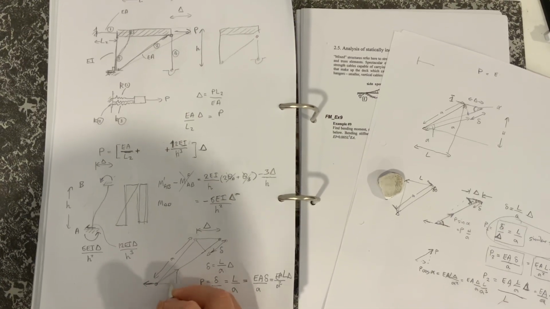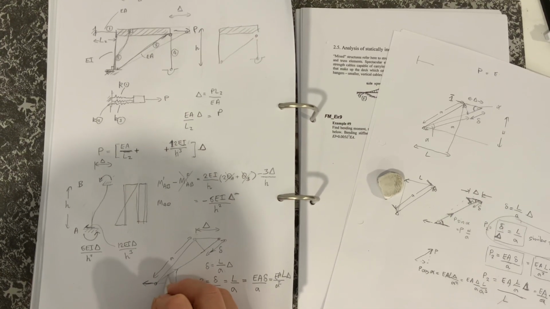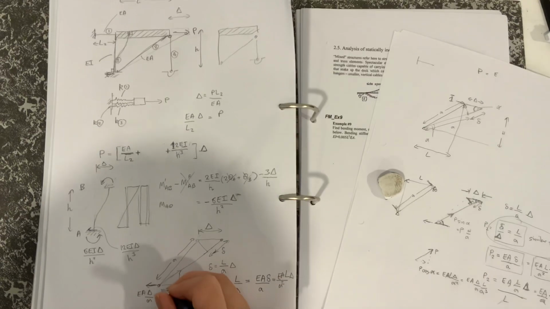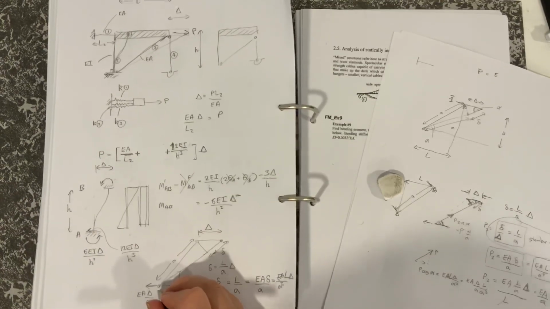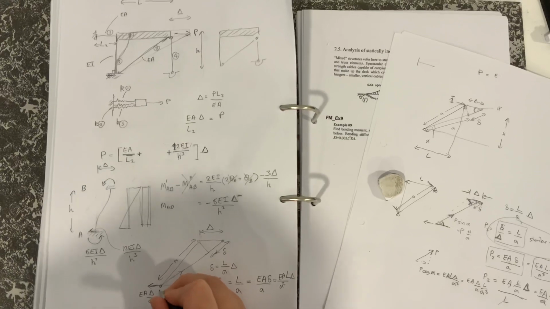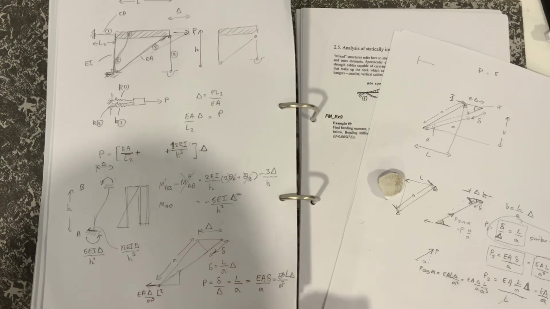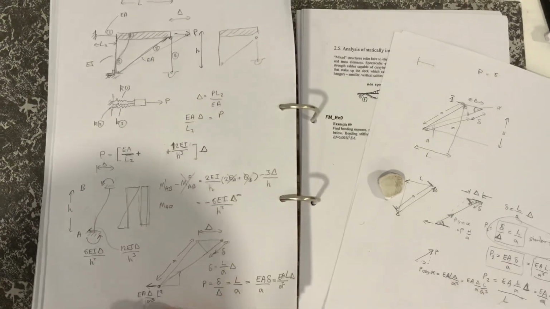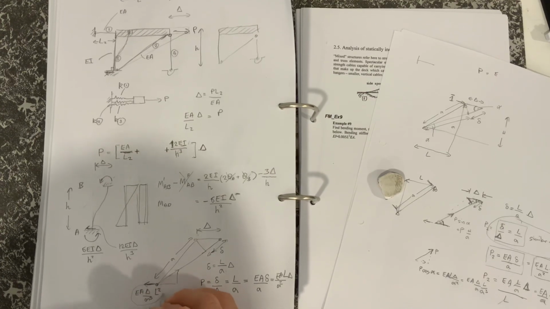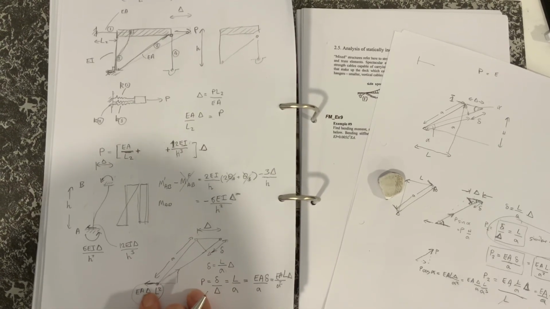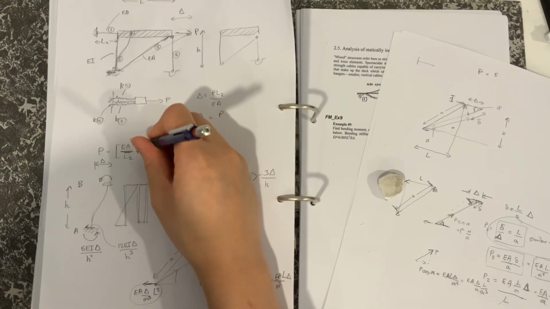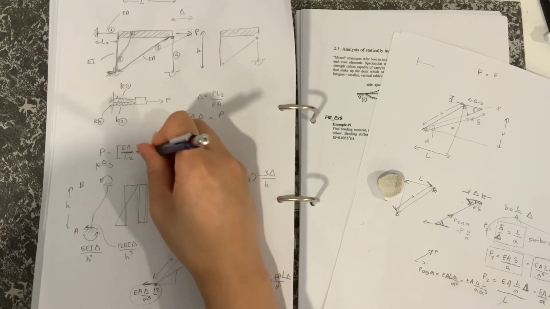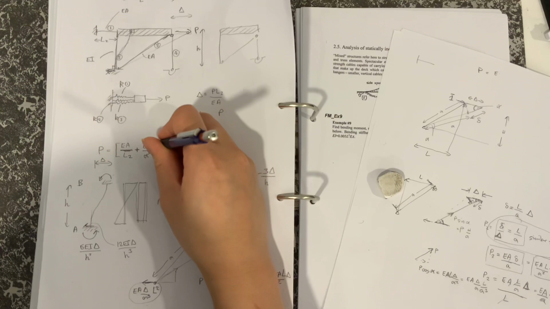And if you did that using the cosine is that over that, you're going to end up with EA delta L squared over A cubed. Okay, so EA delta L squared over A cubed, which means that I can now slot that, so that is the force, which is obviously proportional to the delta, and then I can slot that into EA over A cubed L squared.